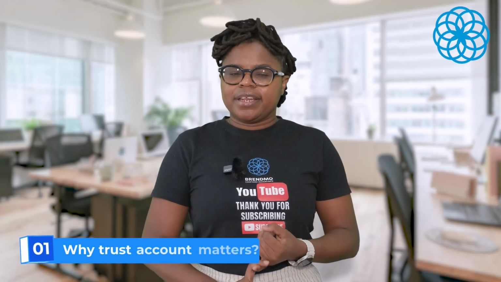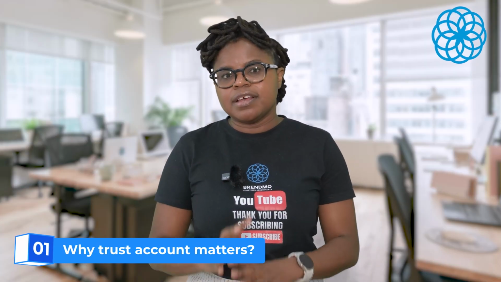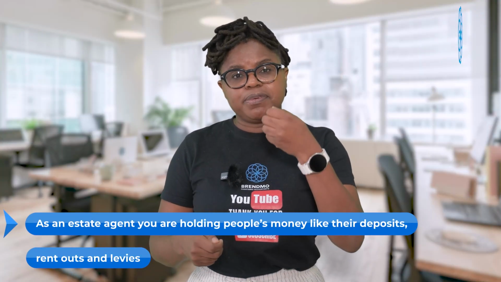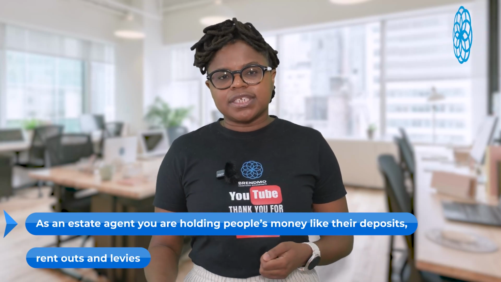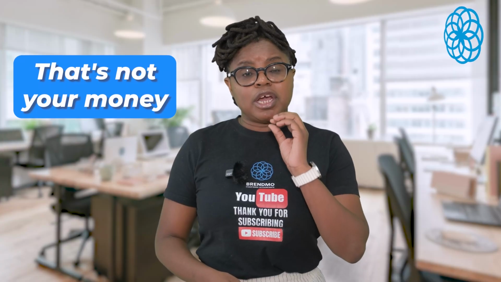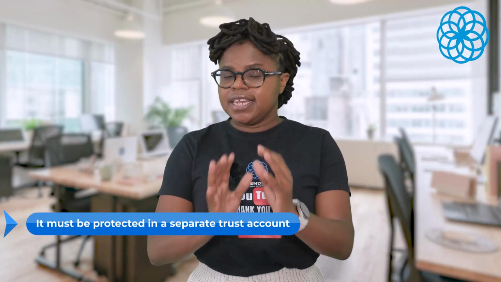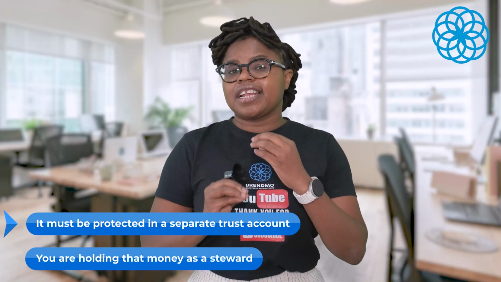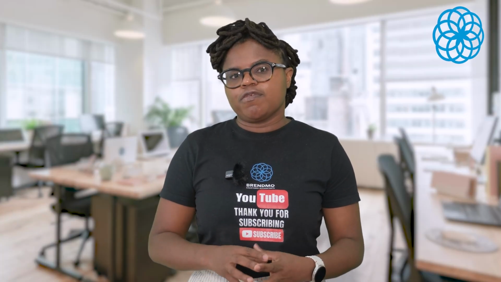So number one, I want us to understand why trust account matters. As an estate agent, you are holding people's money, like their deposits, rentals, and levies. So you need to understand that that's not your money. It must be protected in a separate trust account. You are holding that money as a steward in trust on behalf of someone.